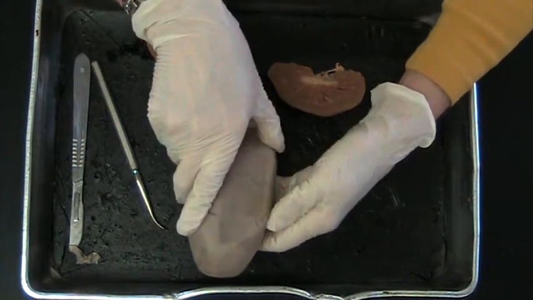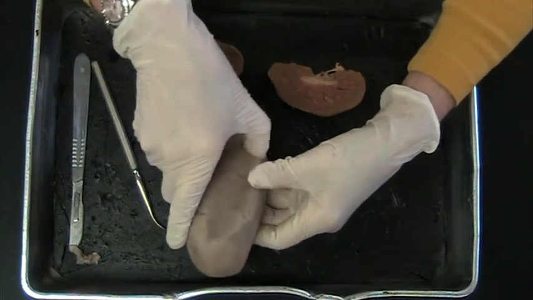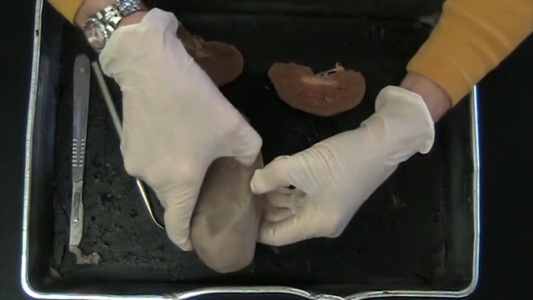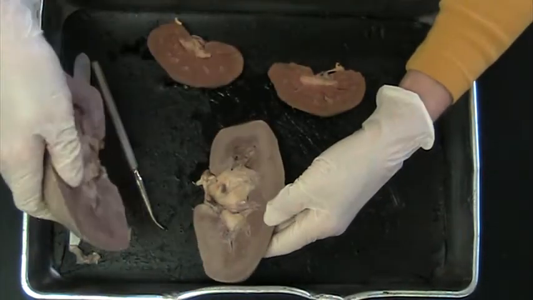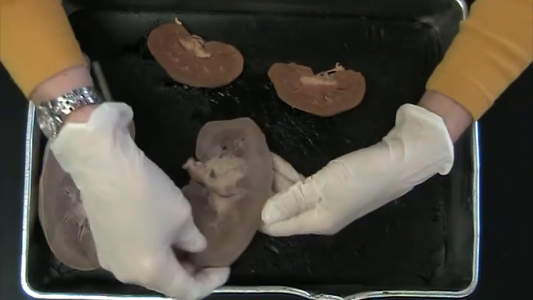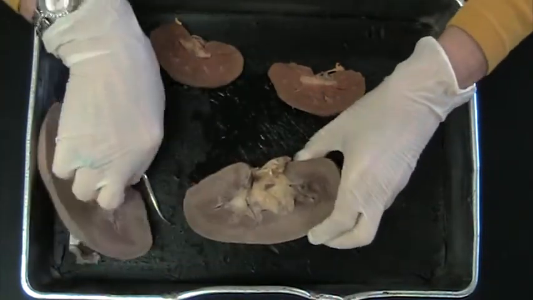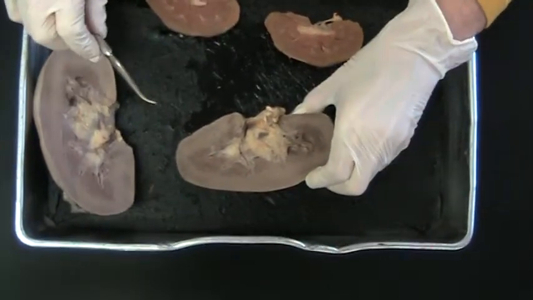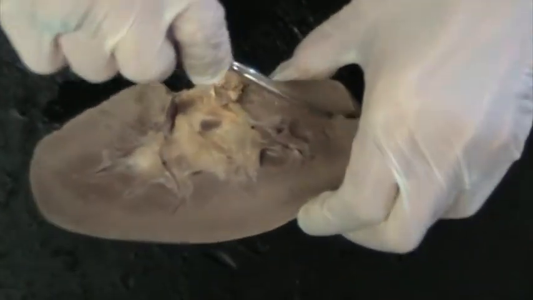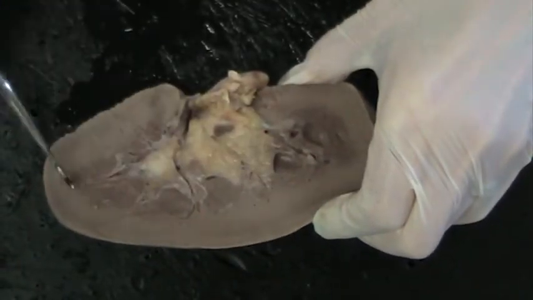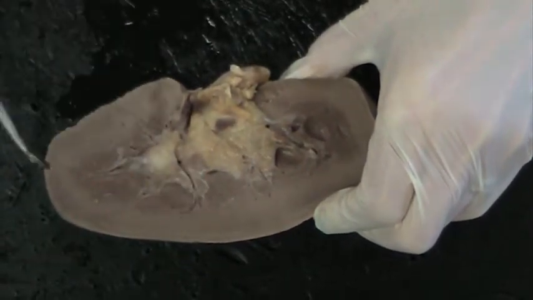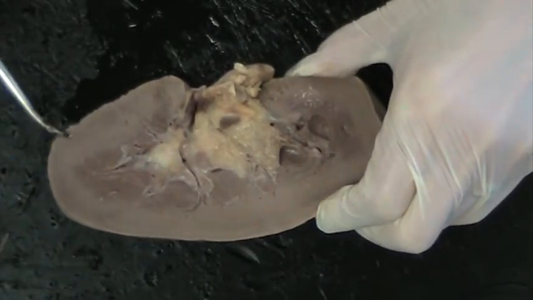Okay, and of course I've just already cut this kidney in half, dissected I should say. If we look at the inside of the kidney, the first part I'd like you to notice is this outer border called the cortex. And cortex, again, is anatomical for an outer border.